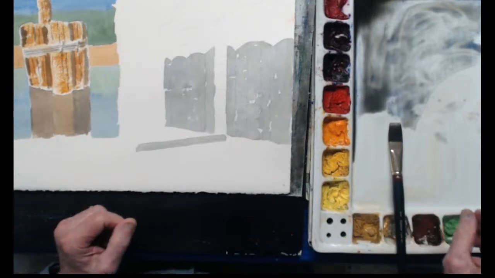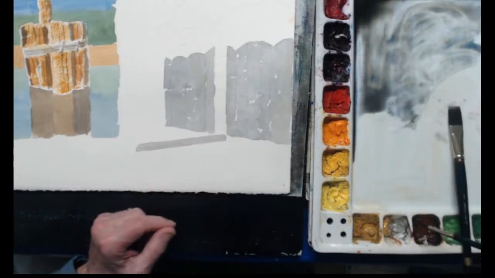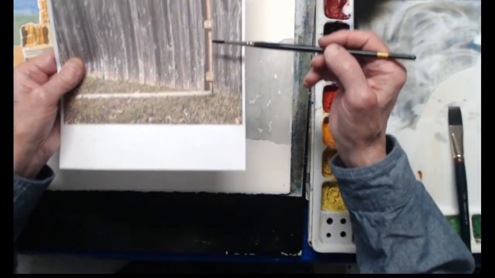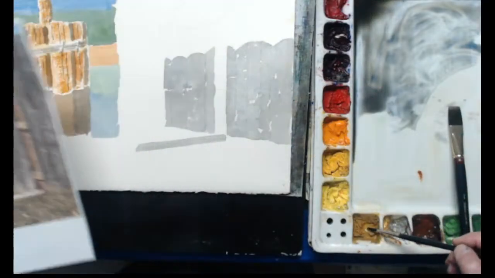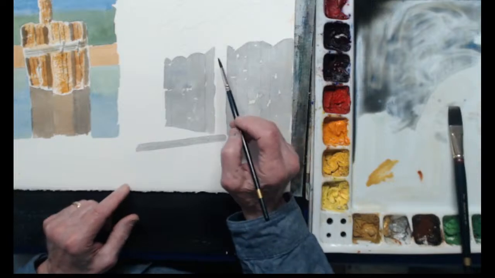Okay, now what I'm going to do now, that gap, I'm going to fill in the gap. I used the same colors in the photograph. It was blonde wood or new wood on the background, so I'll use the same color. A little bit of yellow ochre. We'll put that in there.